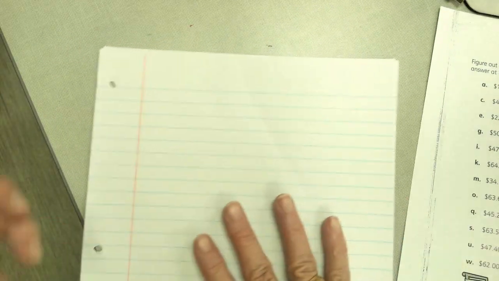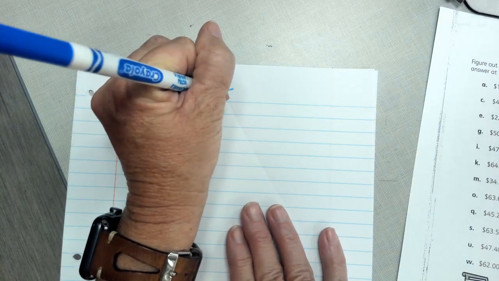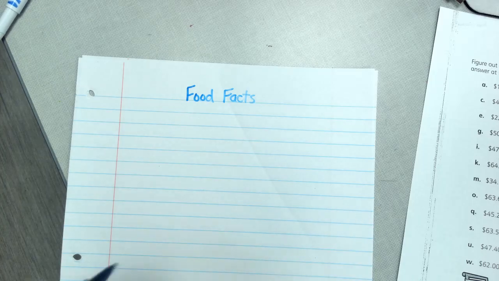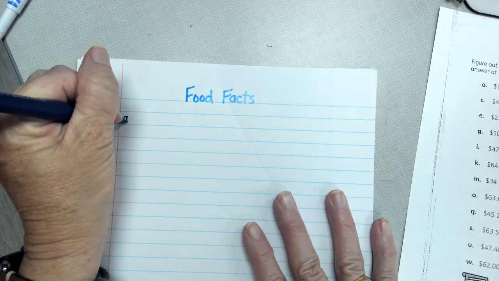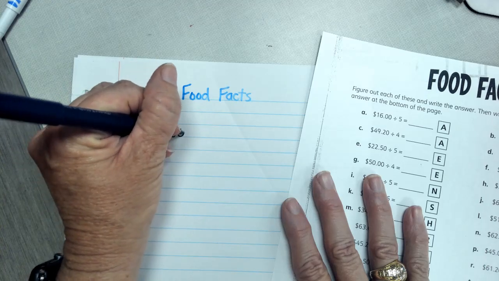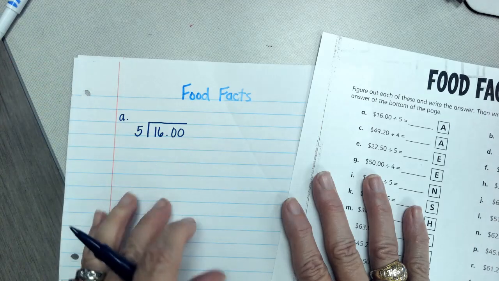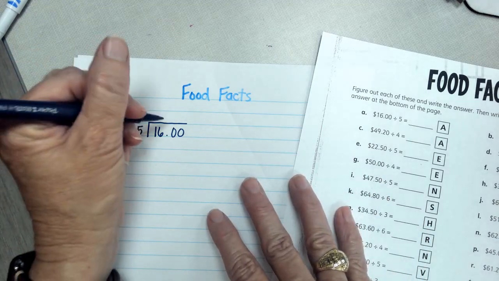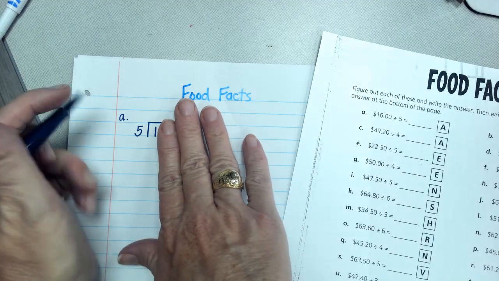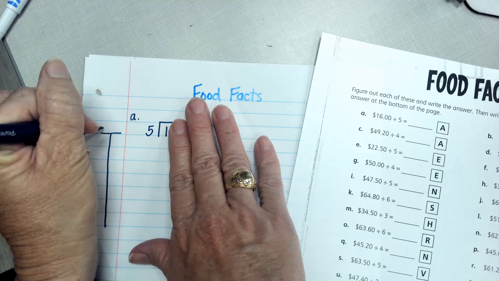So when we're looking at this, I'm going to go ahead and give my title, Food Facts, and start with A. A is $16, and we're dividing by 5. The very first thing I want to do is pop up the decimal. Then I want to think about groups of 5. If I don't know my groups of 5, I'm going to make my top-bottom chart first.